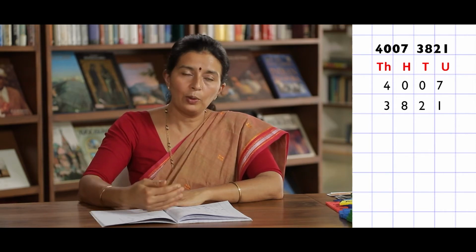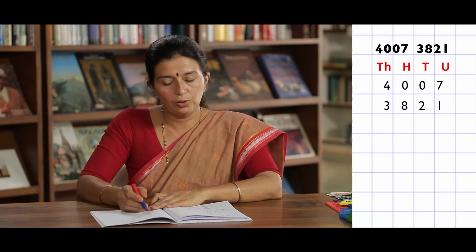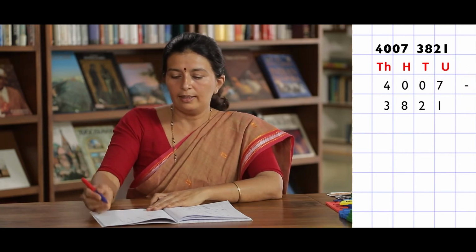Write 4007 this way, then write 3821. Ask them again. Now, where should the comparison begin? First from the biggest place or from units? When we repeatedly tell them, they learn it. Comparison should begin from the biggest. 4 is larger or 3 is larger? 4, right? So, 4007 is larger. We should say.